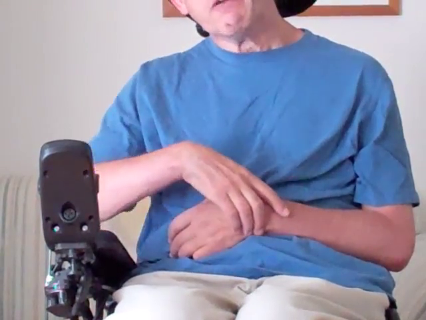Now, in my case, some of it is pretty obvious. My arm, for instance, my left arm here, because of spasticity, is always in this position. I can't move it to any other position. In fact, if I try and move it away from this position, it will just spring right back there.